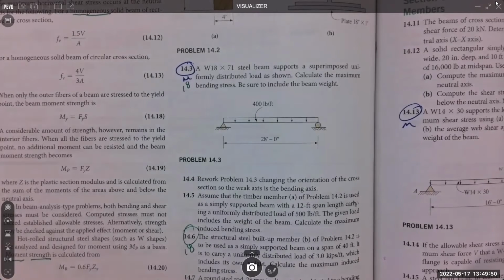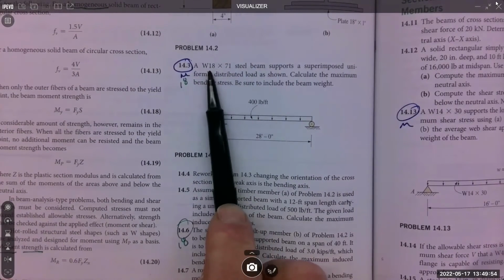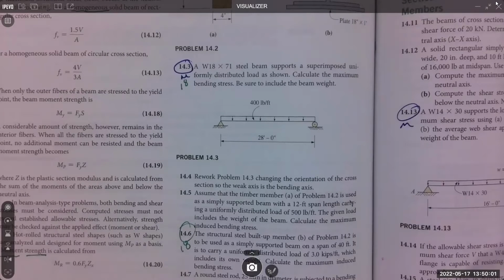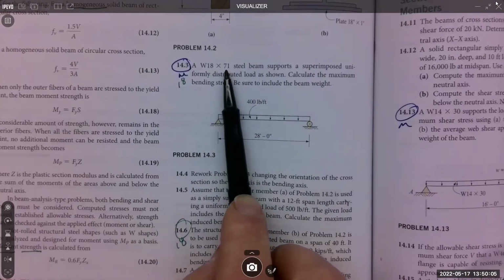So when you're given a W18 by 71, the first number is the approximate height of the beam. They refer to it as depth, but it's just really how tall it is, right? And then the second number is pounds per foot of the beam. So for every foot, this beam weighs 71 pounds. And they're saying, you better include that.